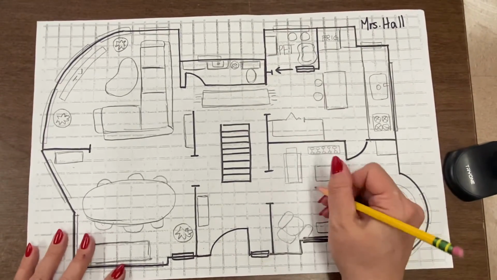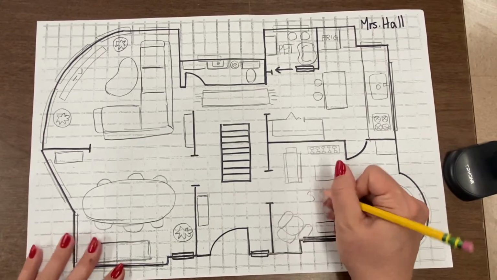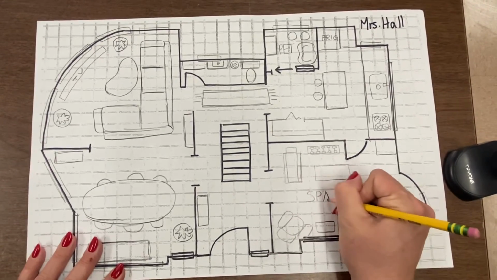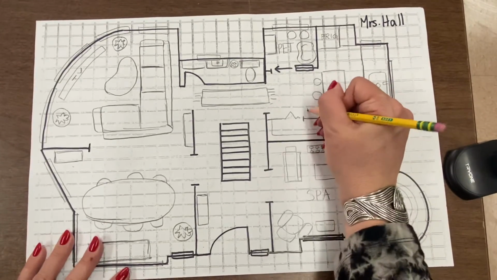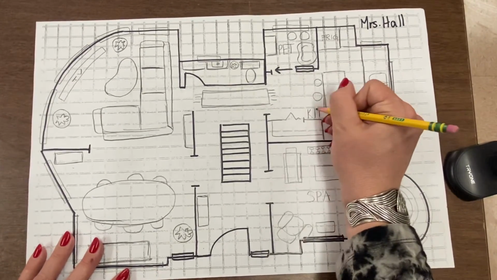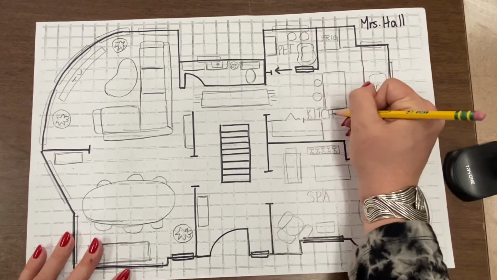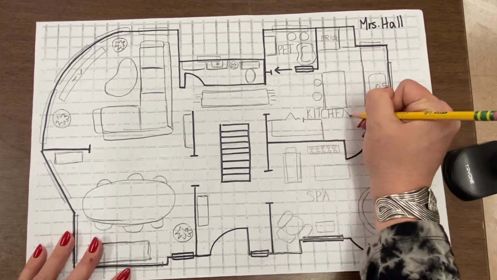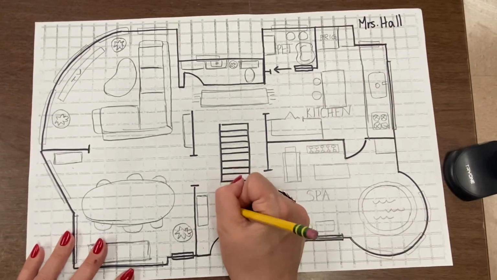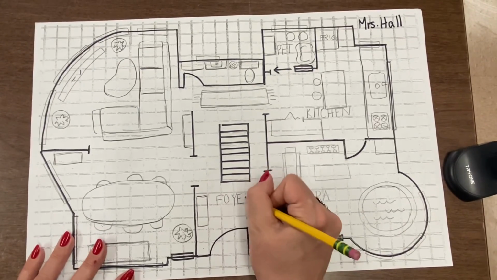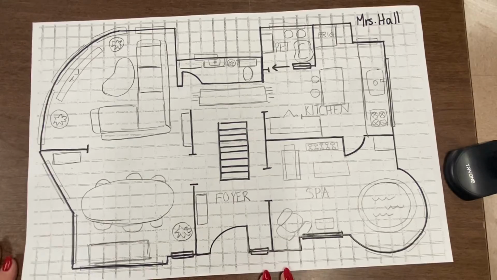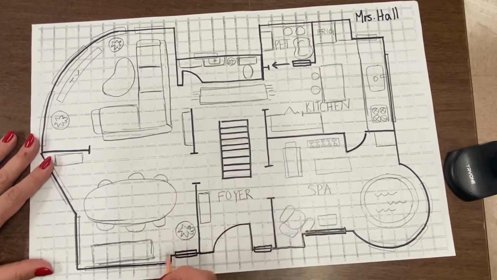For this one, I'm going to label it spa. I want you to notice that I'm using all capital letters. I'm making it clear and very easy to read. For this room, I'm going to write kitchen. This is my entrance area, so I'm going to call it a foyer. That's what a foyer is, where you enter the home. It's an open space when you enter the home.